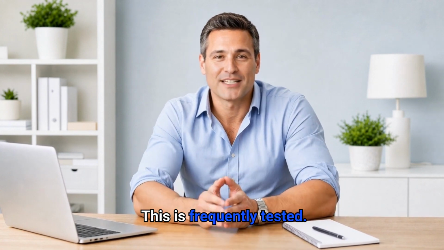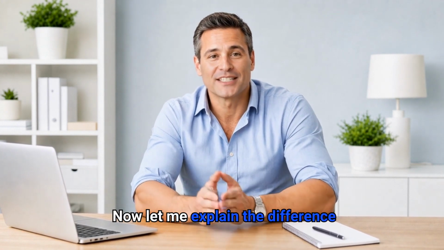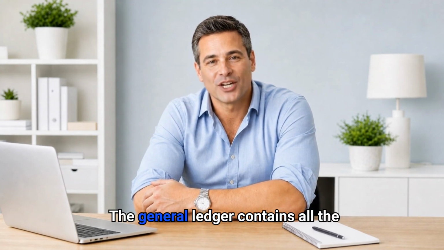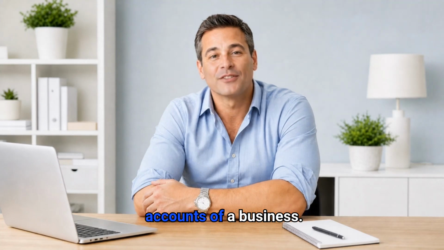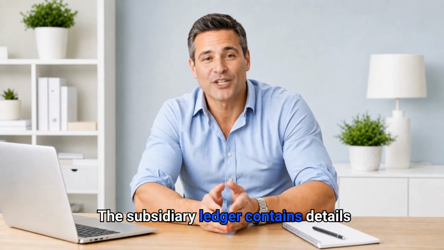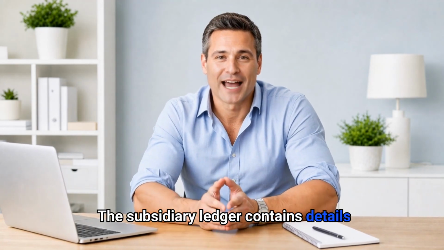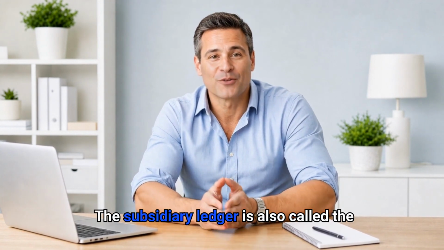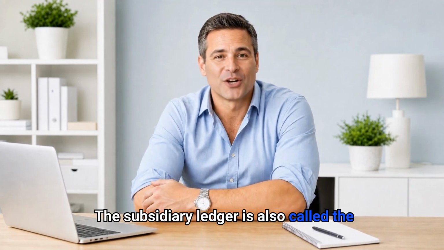This is frequently tested. Now, let me explain the difference between the general ledger and the subsidiary ledger. The general ledger contains all the accounts of a business. It is the main ledger. The subsidiary ledger contains details of individual accounts. It is used for personal accounts. The subsidiary ledger is also called the personal ledger.